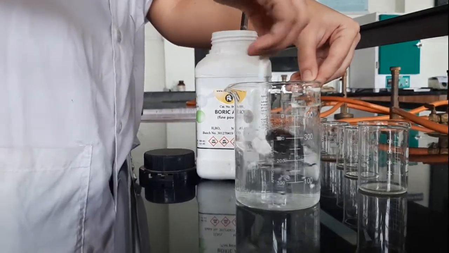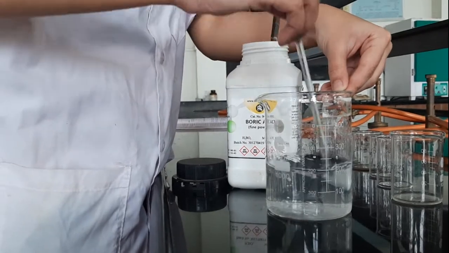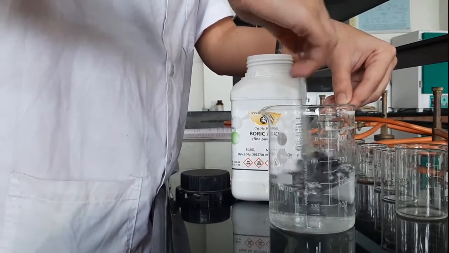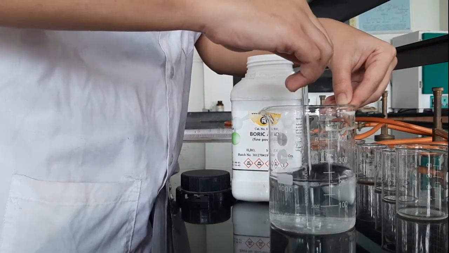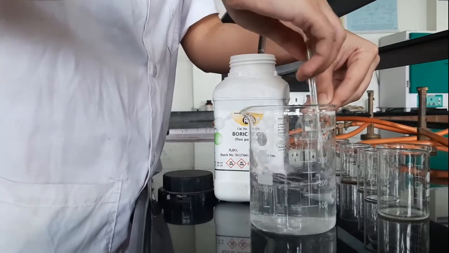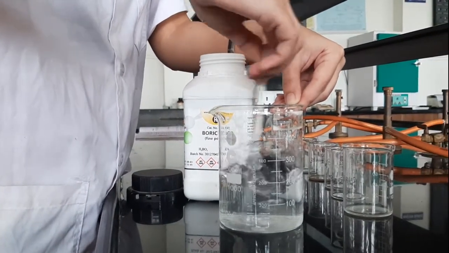See, now the boric acid has dissolved. Only small lumps are remaining, but those will also get dissolved. So our supersaturated solution is not formed yet. We might need to add a further small amount of boric acid.